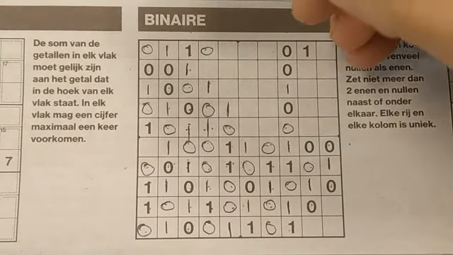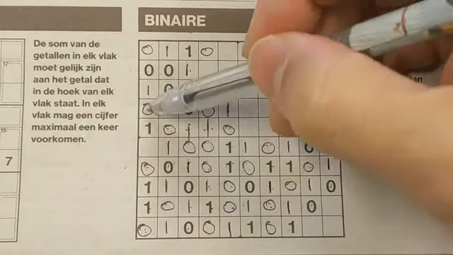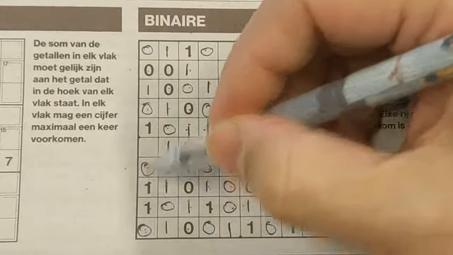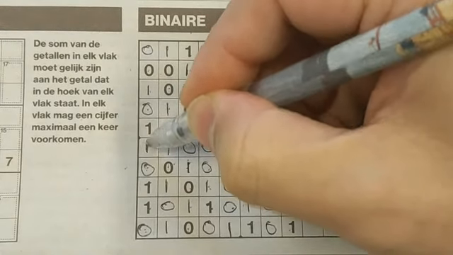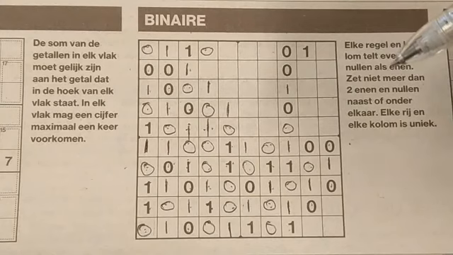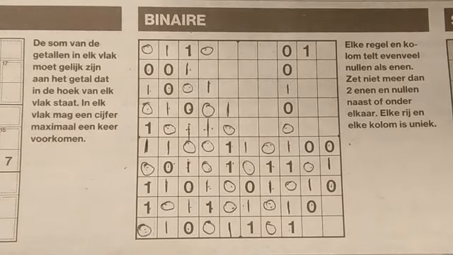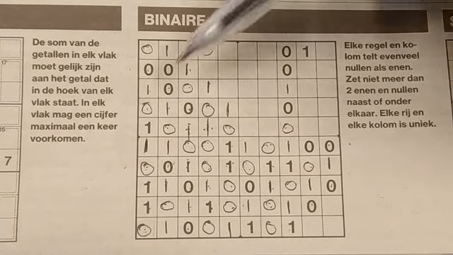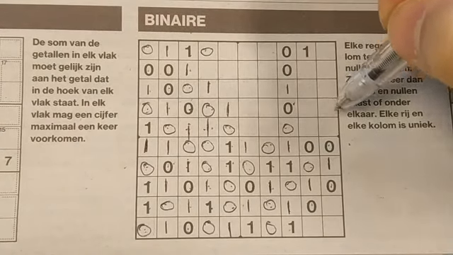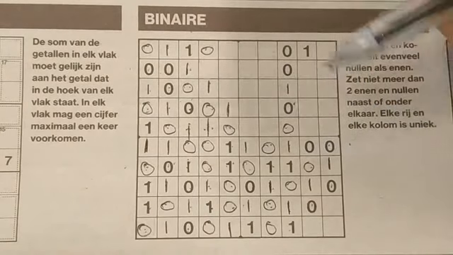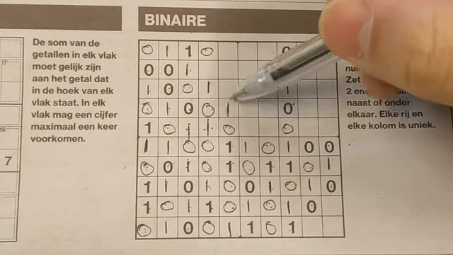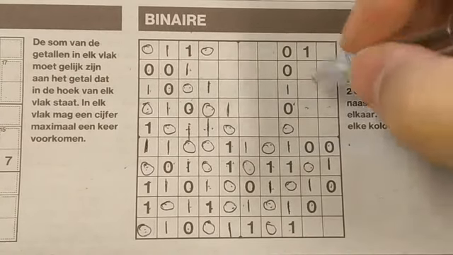Then let me count in the first column. 1, 2, 3, 4, 5. 5 O's. So the rest are ones. 1, 2, 3, 4, and this is the fifth one. All right. Then let me see. 1, 2, 3, 4. If I put the fifth O here, then we have 3 ones, not allowed. If I put the O also there, also 3 ones, not allowed. So these two must be a 1.